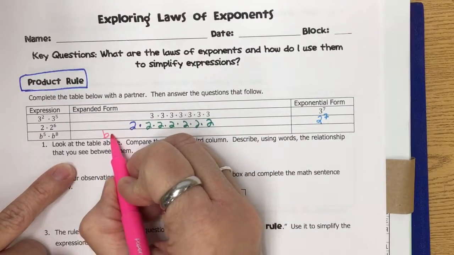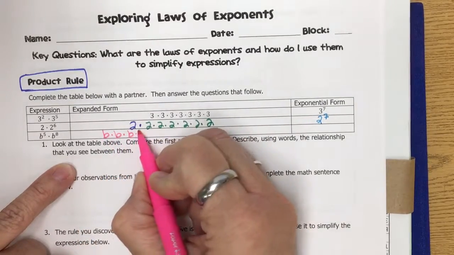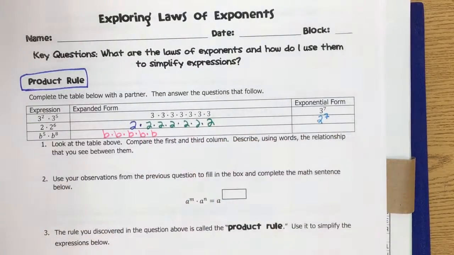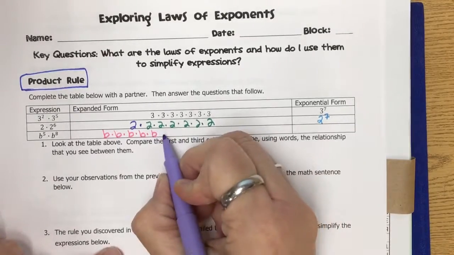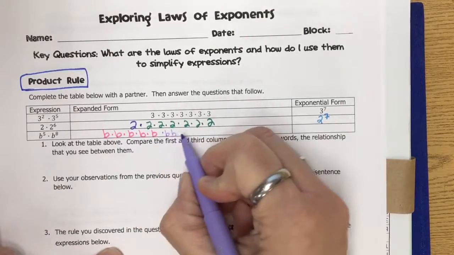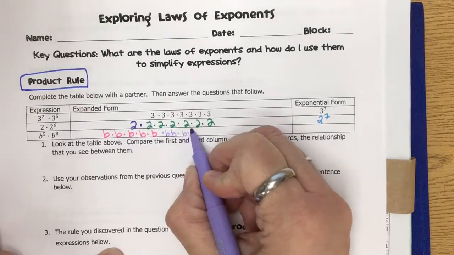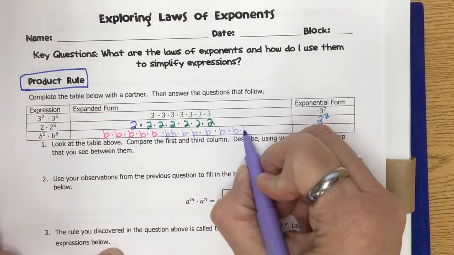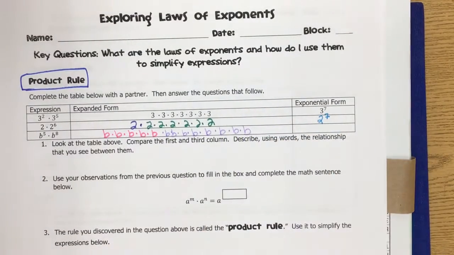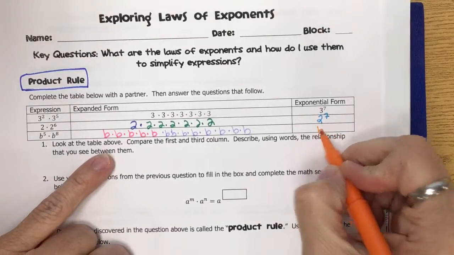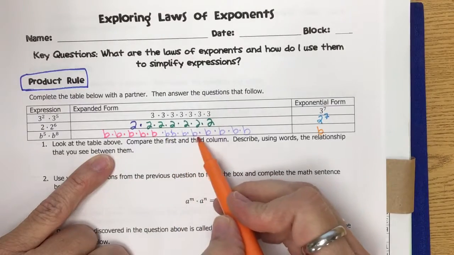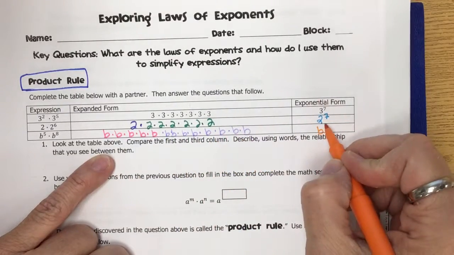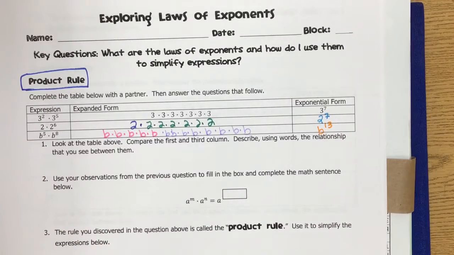So I'm going to write that down. 1, 2, 3, 4, 5. Then I'm going to write down this b to the 8th. So 1, 2, 3, 4, 5, 6, 7, 8. Then again, over here, how many b's do I have? 5, 6, 7, 8, 9, 10, 11, 12, 13. There should be 13 b's.